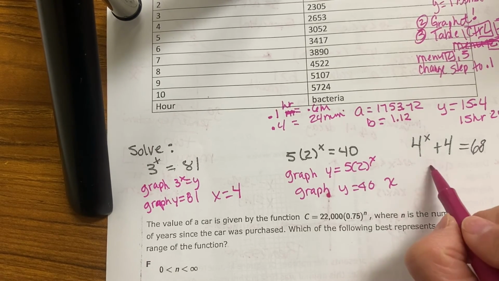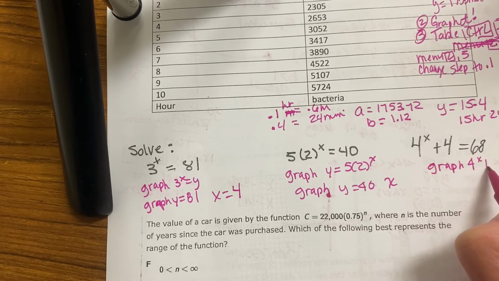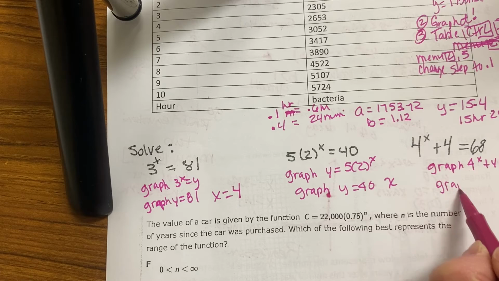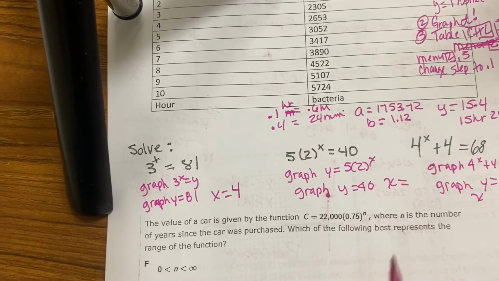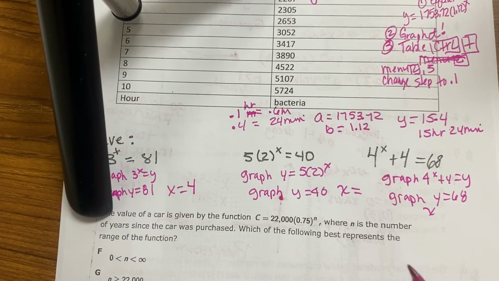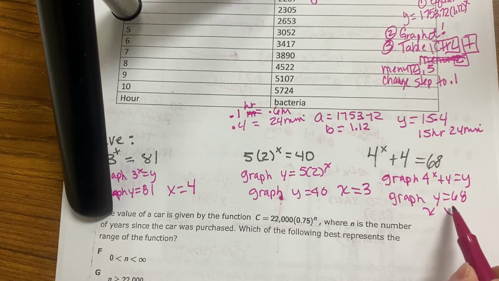On this one over here, you'll graph 4^x plus 4. You'll set that equal to y. Then you'll graph y is equal to 68. And you're looking for your x value. So go do those two. We'll come back and compare answers. You should have come up with x equals 3 for this one. And then over here, x is equal to 3.